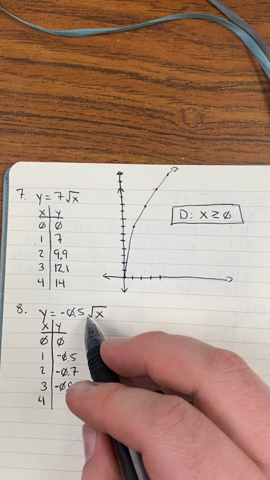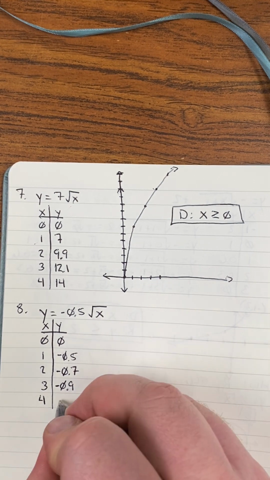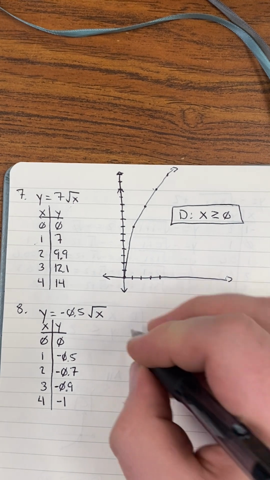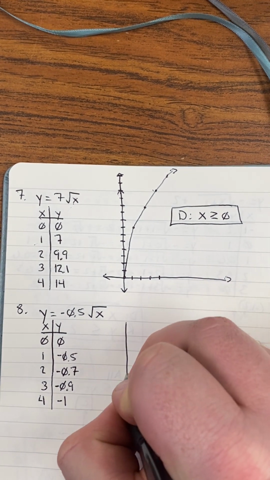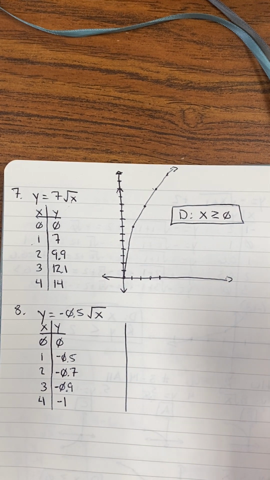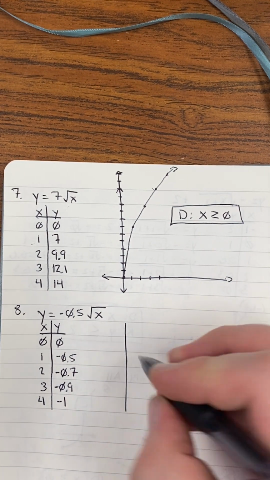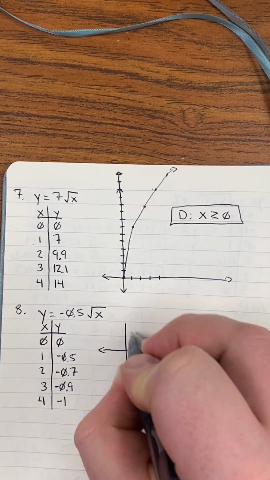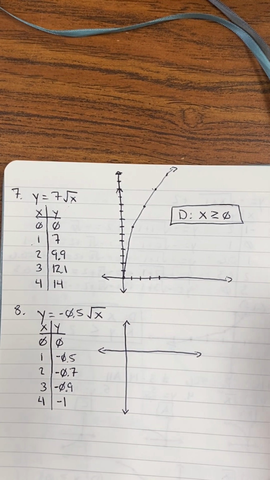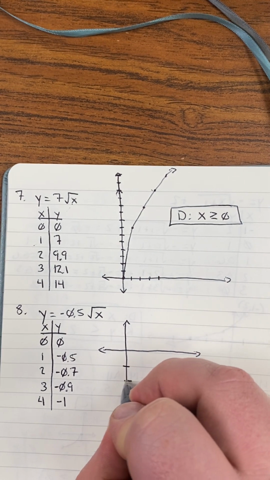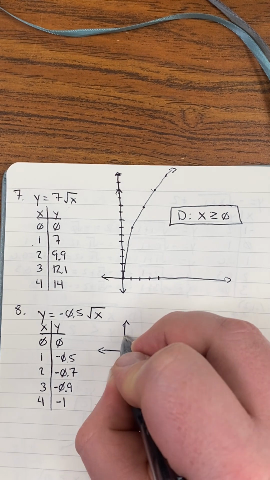Square root of 4 is 2. 2 times negative 0.5 is negative 1. Okay. This time I need more values in the negatives, and I actually didn't need to make my graph this big, because I'm not going very far. I'm going to give myself lots of space so I can really see what's happening here.